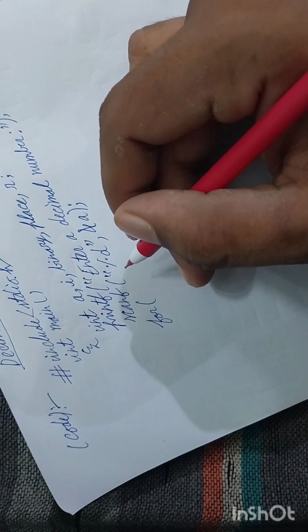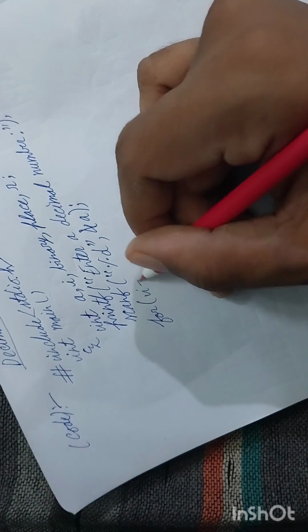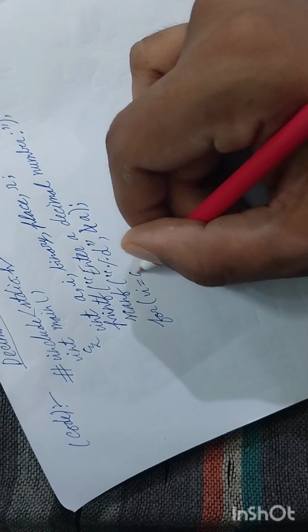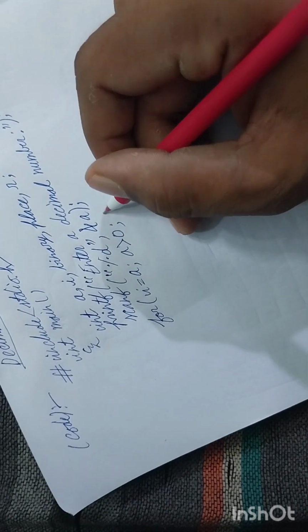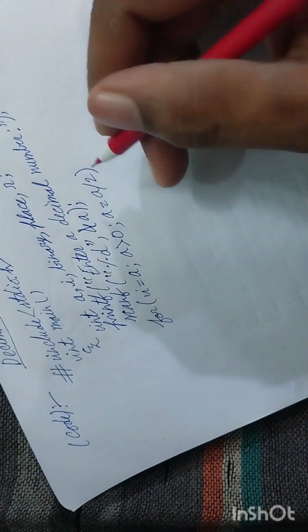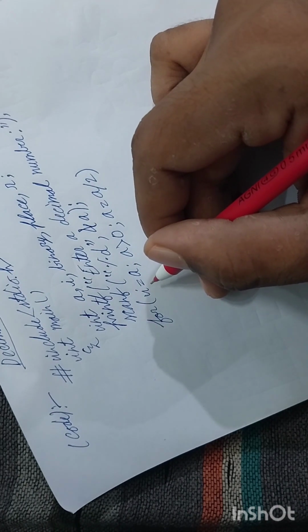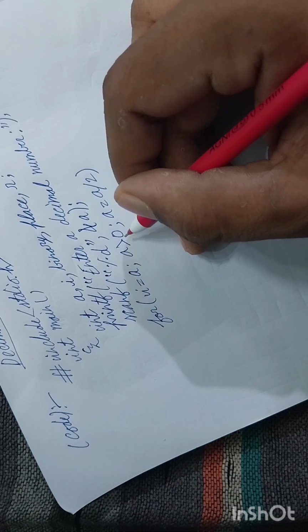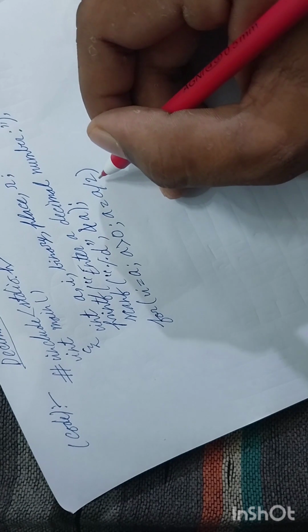I am using a for loop because it is a little bit easy to understand. So let's initialize the value of i as a, and a greater than 0, a equals a divided by 2. Here I am initializing the value of i as a, with the condition a greater than 0, and a equals a divided by 2. This is the increment and decrement portion.